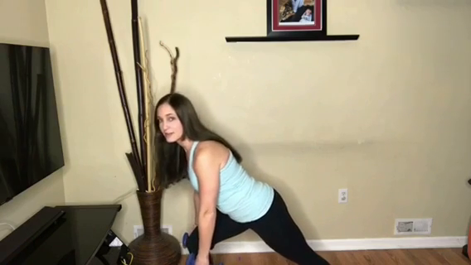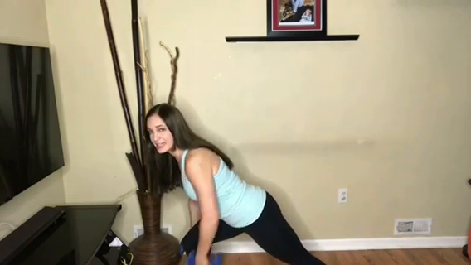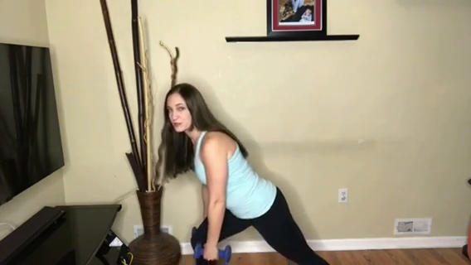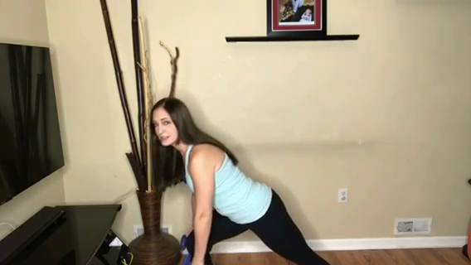So you're going to go down, feeling the stretch in that back leg, the hip flexor, pushing through the foot to come back up. Down and up. This stretches that back hip flexor and strengthens that glute. It also does work the abs.